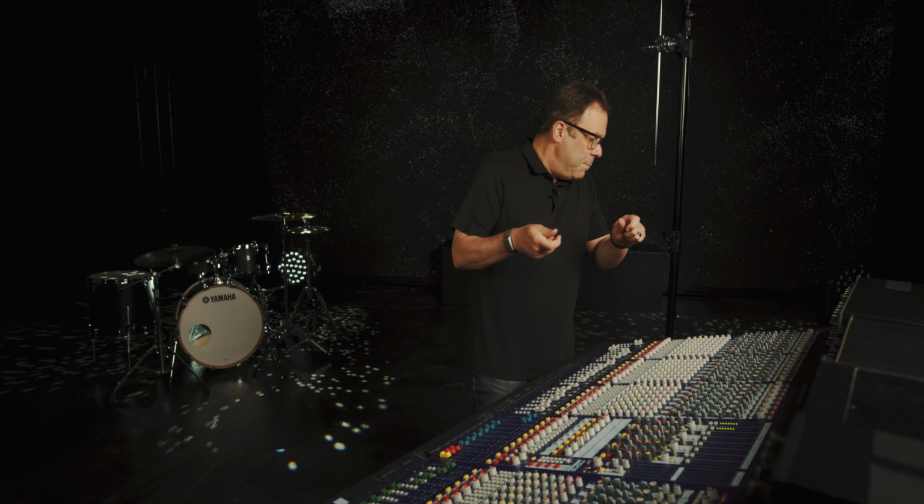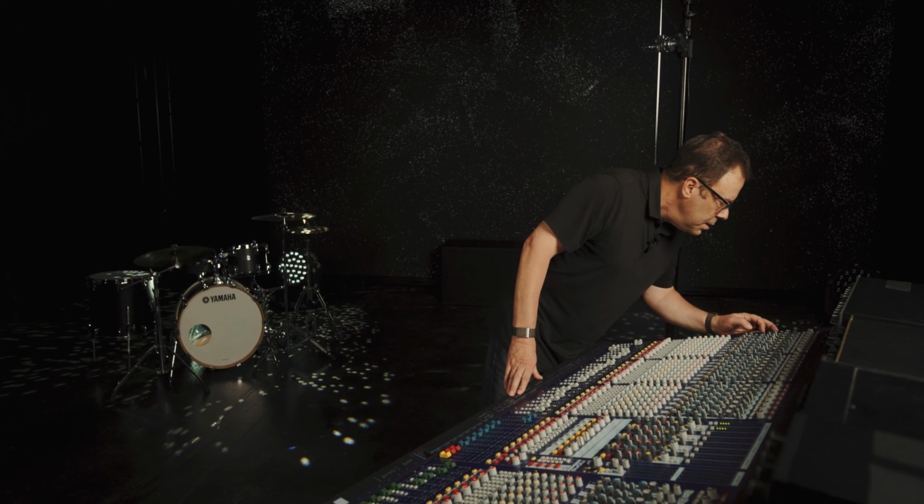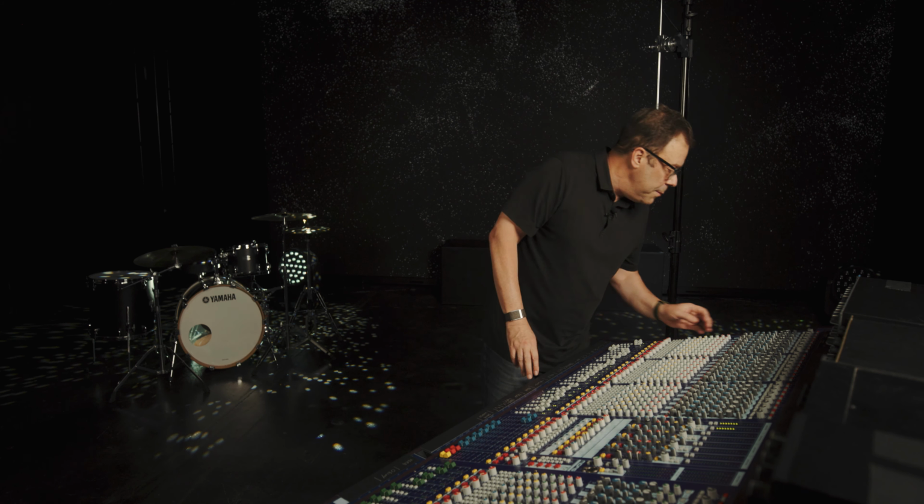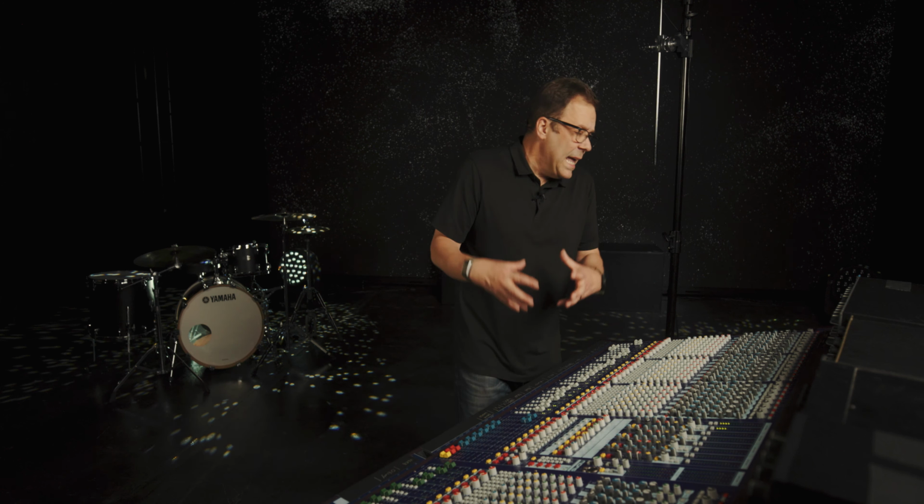So you can hear I've got a mid-range cut, about 400 or 500 hertz, cutting a lot of that, boosting some top end around 10K, and then boosting some bottom end around 60 to 70 hertz. So again, it's a more impactful kick drum to me.